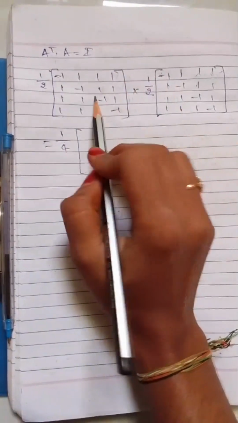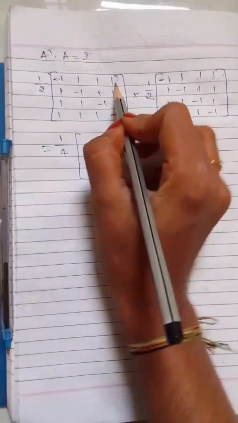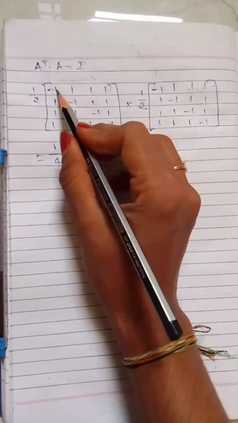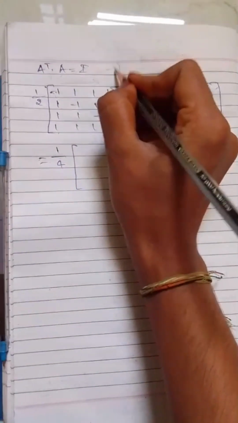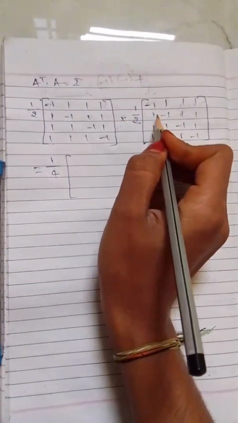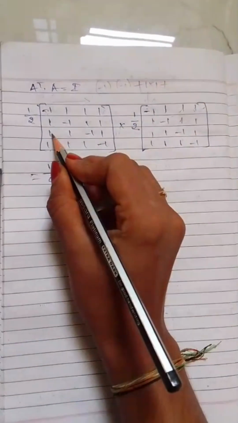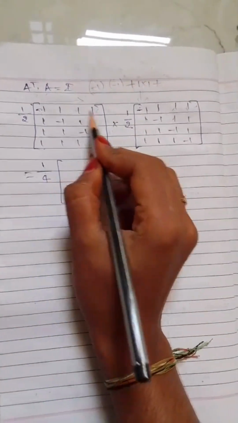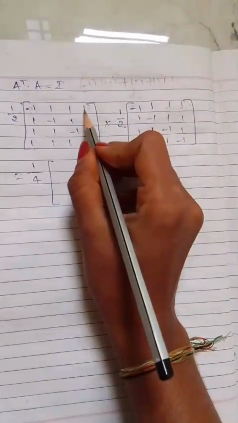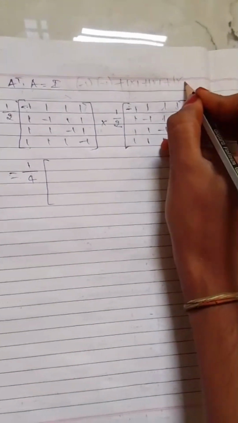Here we have to multiply these two matrices. We have to take the row of the first matrix and the column of the second matrix and multiply. Minus 1 into minus 1 plus 1 into 1, 1 into 1 plus, here row 1 into column 1, again 1 into 1 plus, this is the last, 1 into the column 1, 1 into 1.